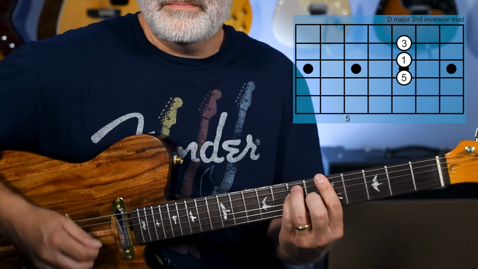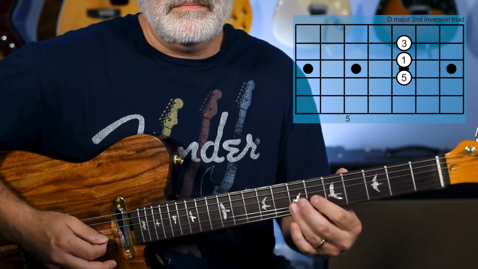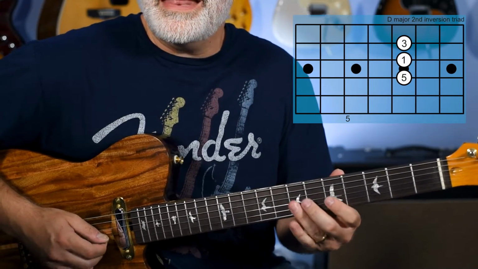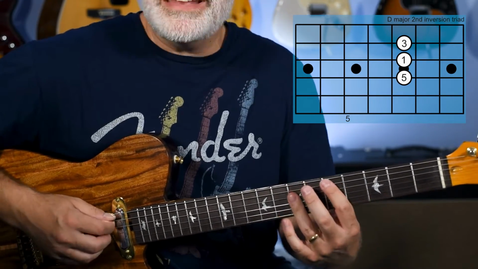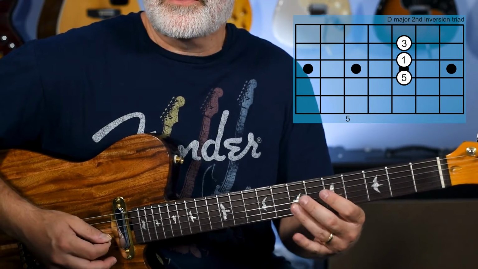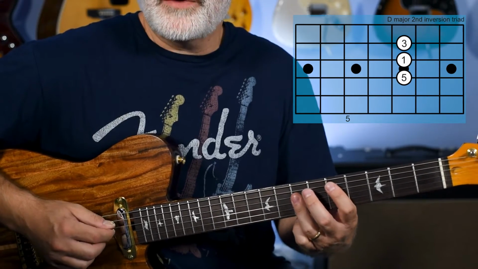When I go to, if I'm hitting those, you can hear the chord better because I'm emphasizing the notes in the chord. So that is the first triad we're going to take a look at.